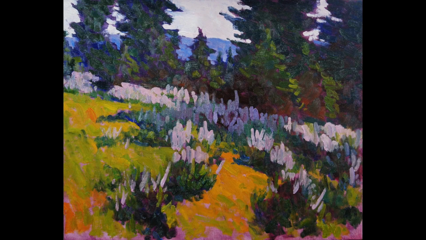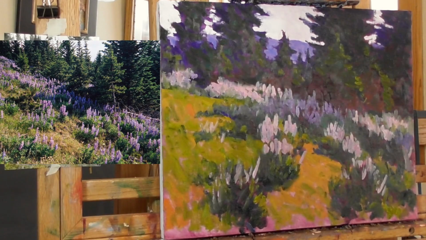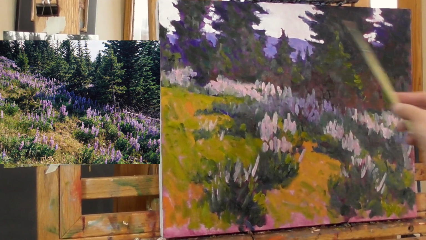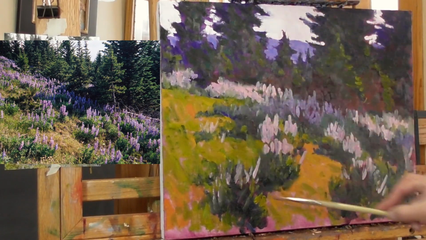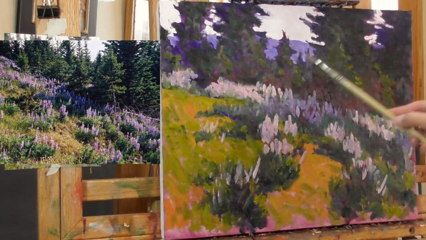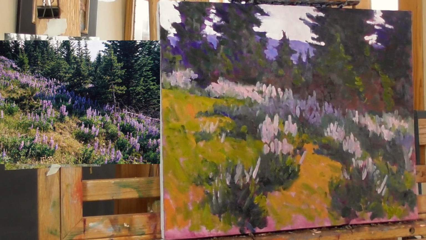Okay, so my thoughts at this moment are to just indicate areas a bit more, try to put a little more description and soften other areas. So I'm going to go now into the corners of the painting, essentially. Any area that's outside of our main center of interest.